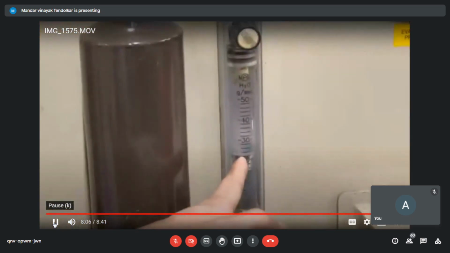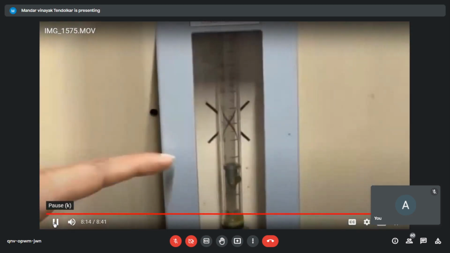22 grams per second water flow, and this is 3, 4, 5 grams per second refrigerant. So we have taken the mass flow rate readings for the water, that is 22 grams per second, and mass flow rate for the refrigerant, that is 5 grams per second.